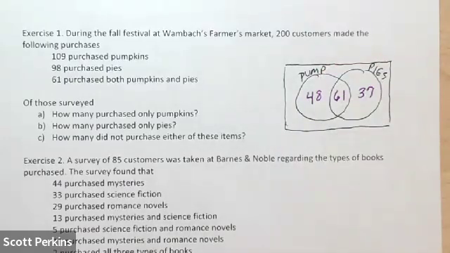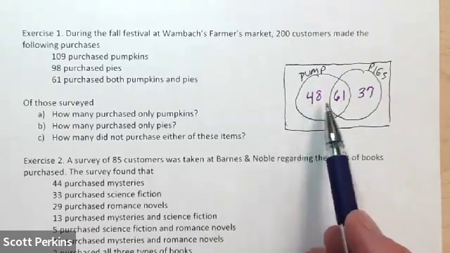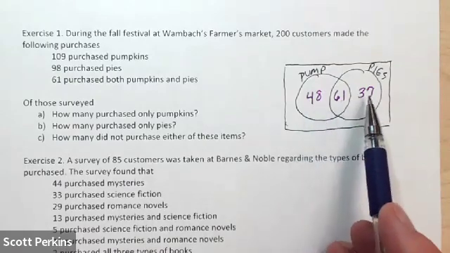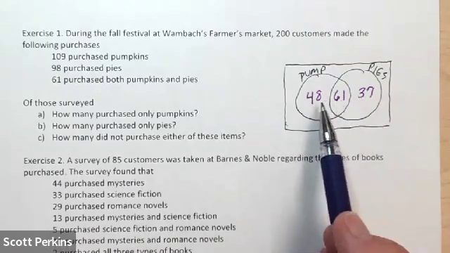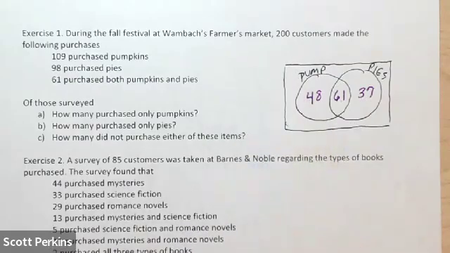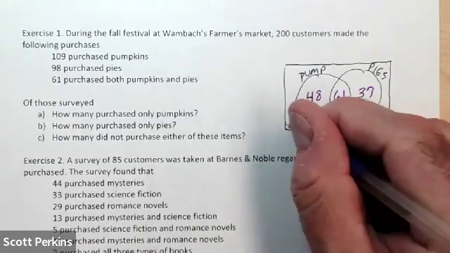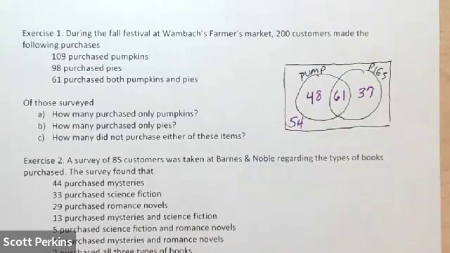And last but not least, to get the fourth part, the universe, what do I get when I add these three numbers up? I'm sorry, you said 146? And then I subtract the 146 from the 200, and that leaves 54 people that just browsed or purchased other things, and we're not concerned about them. 54, okay.